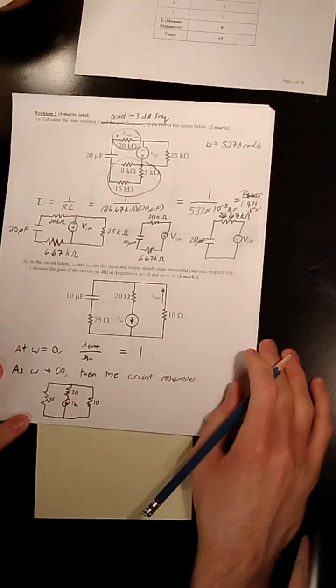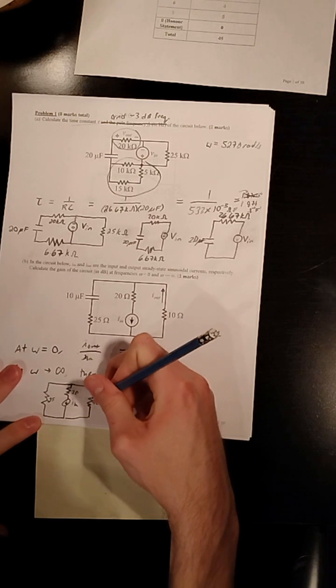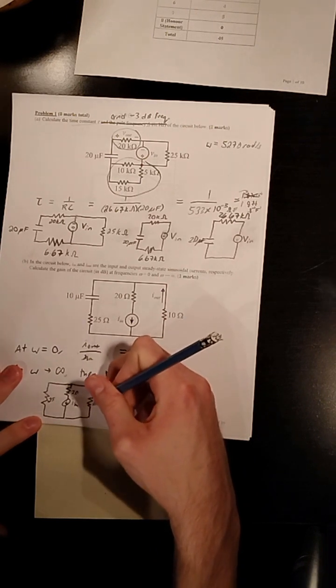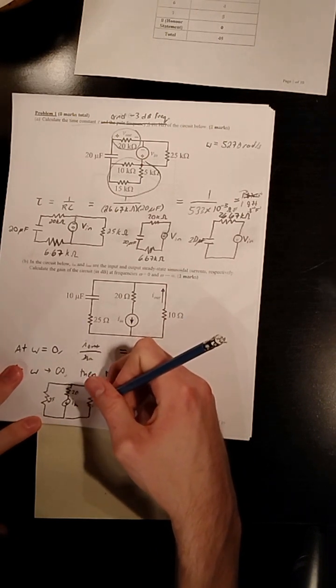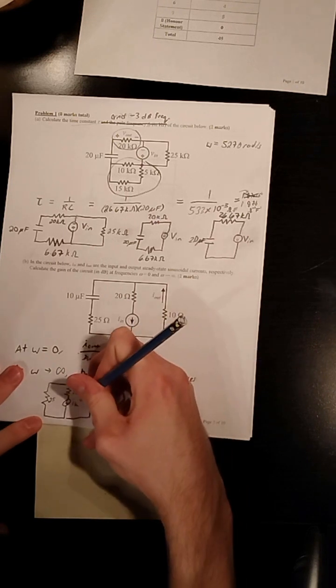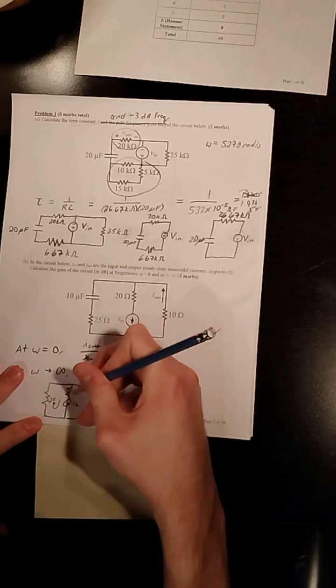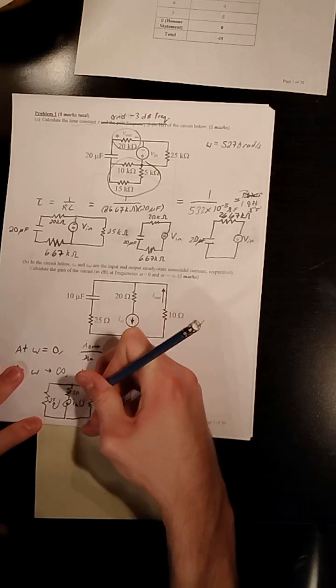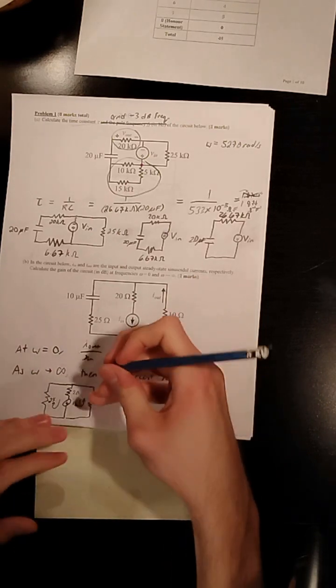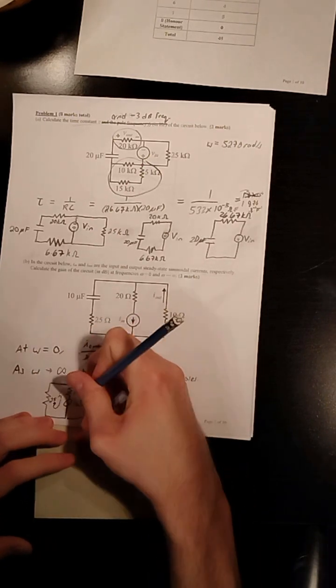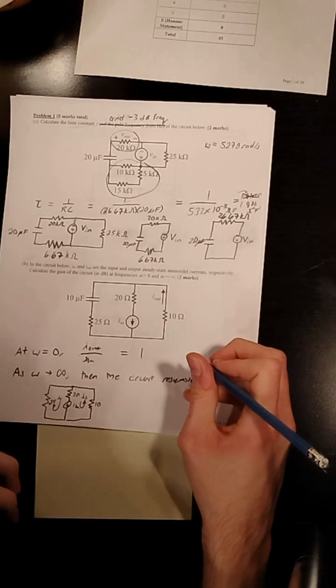I know there is a current division formula, but what I would do in this case is I might do loop analysis. So I would do one loop there, and one loop there, and I would say this is I1, this is I2.